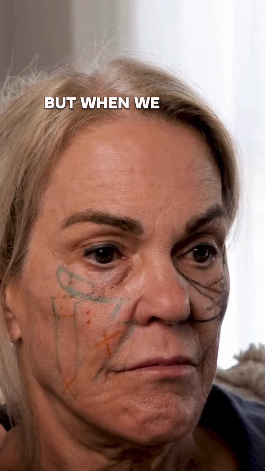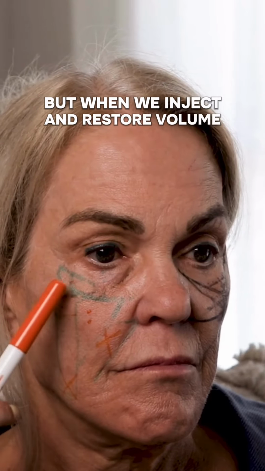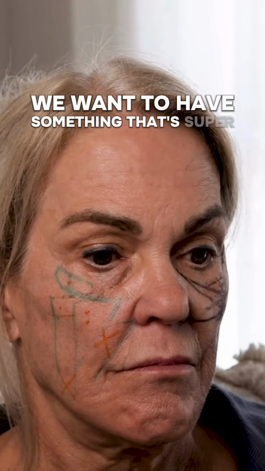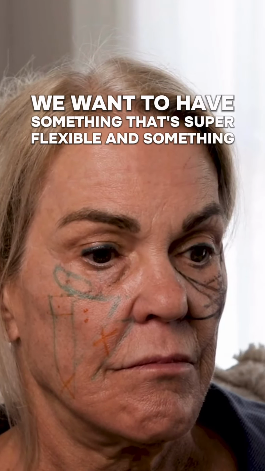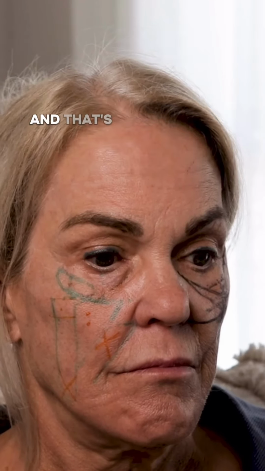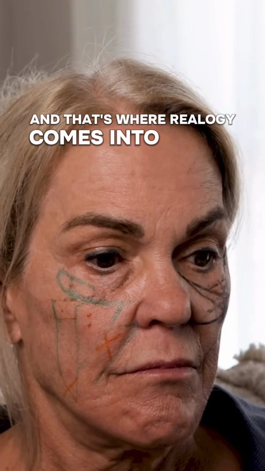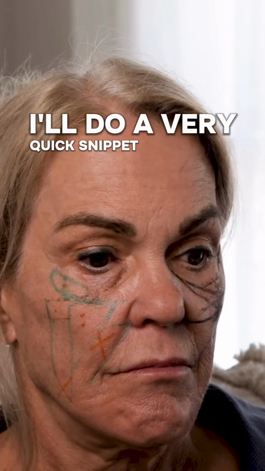But when we inject and restore volume in the superficial fat pads, we want to have something that's super flexible and something that's very soft. And that's where rheology comes in, which I'll do a very quick snippet on.